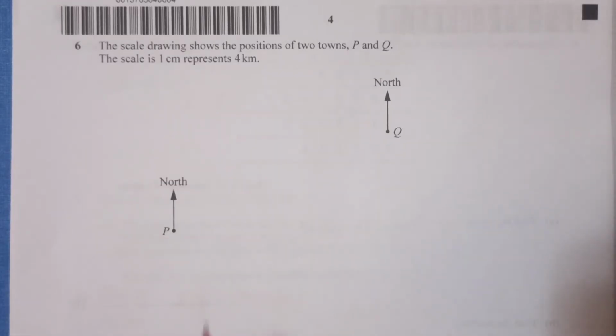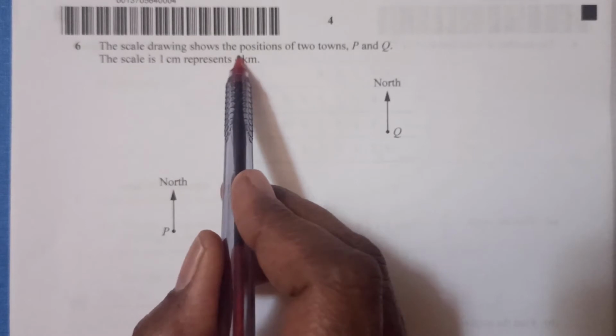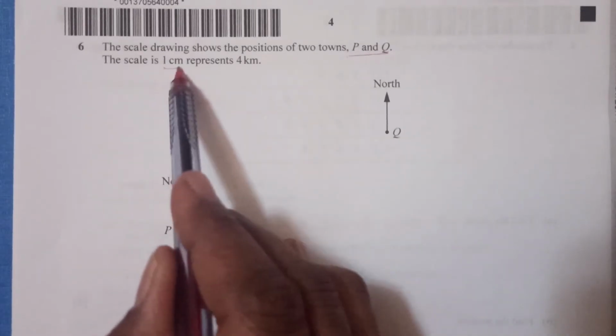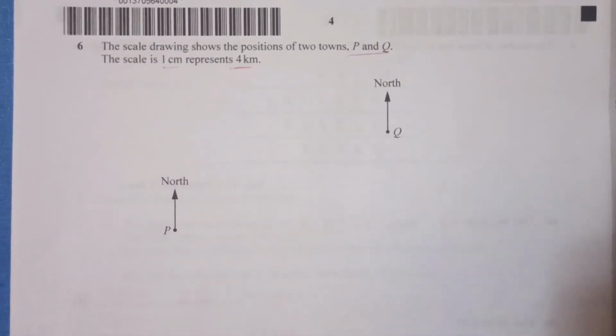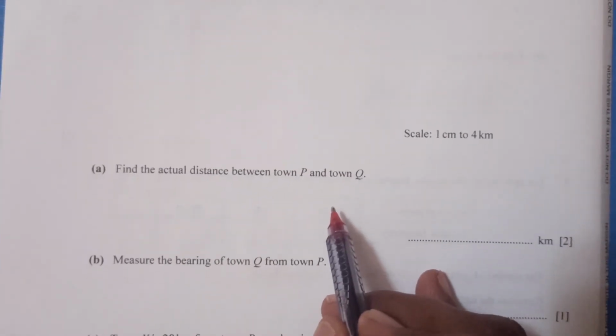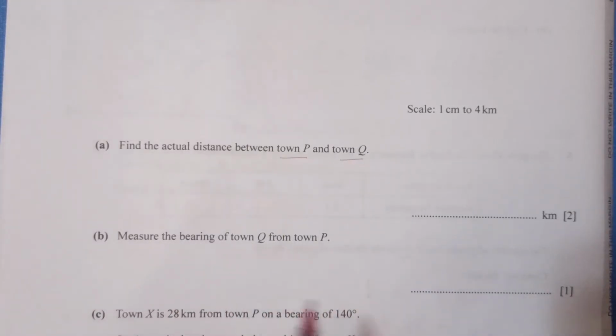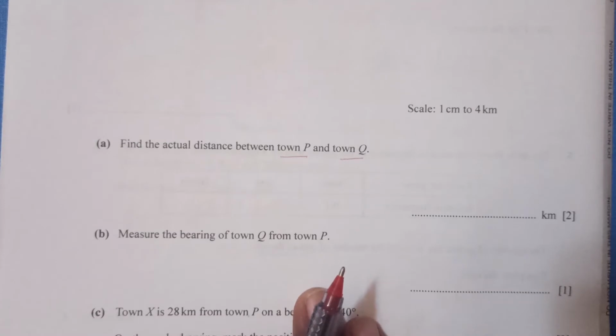Question 6. The scale drawing shows the position of two towns P and Q. So you can see P is here, Q is here. The scale represents 1 centimeter as 4 kilometers. So let's see what is the question. The question is, find the actual distance between town P and town Q. So we have to find out the distance between P and Q according to the scale.